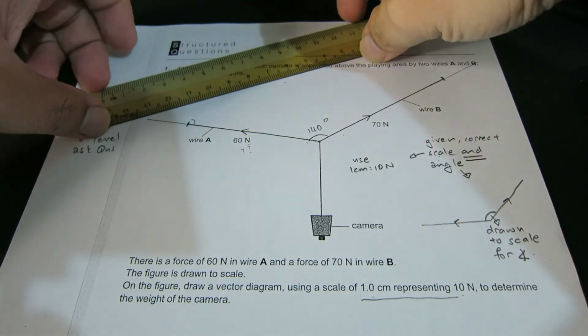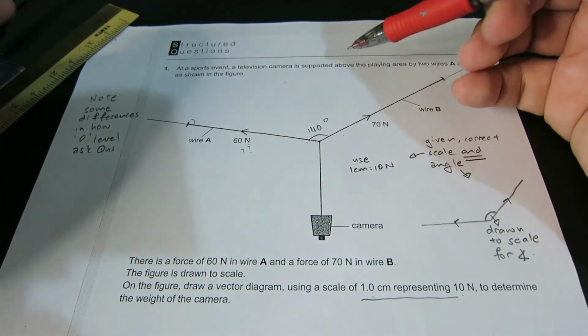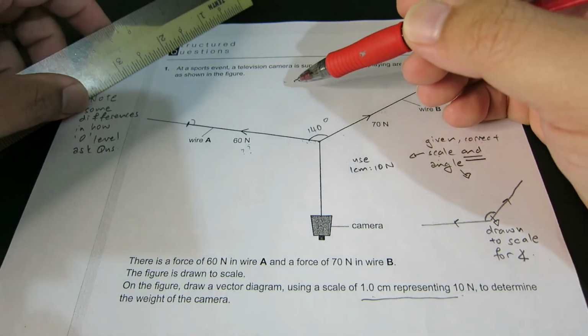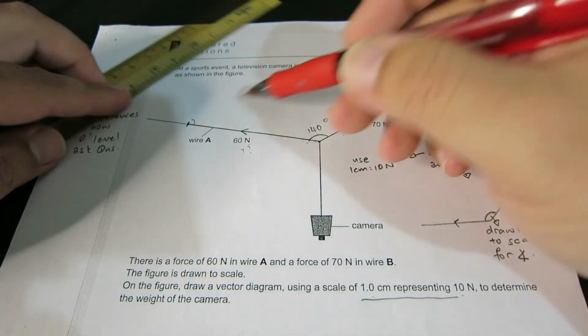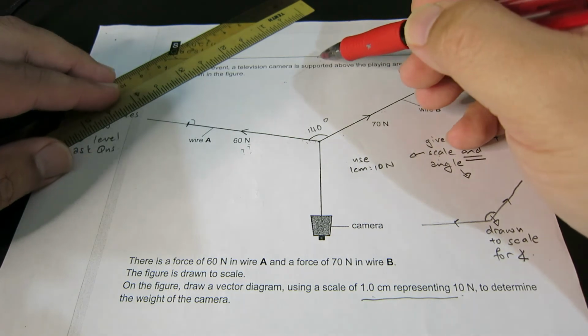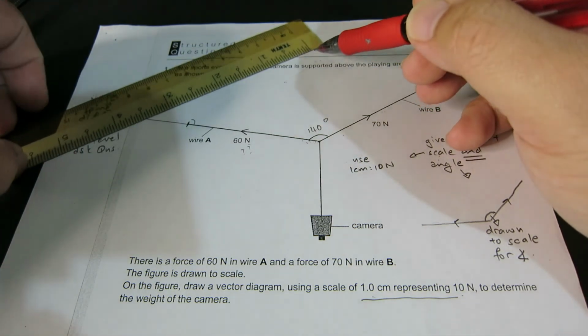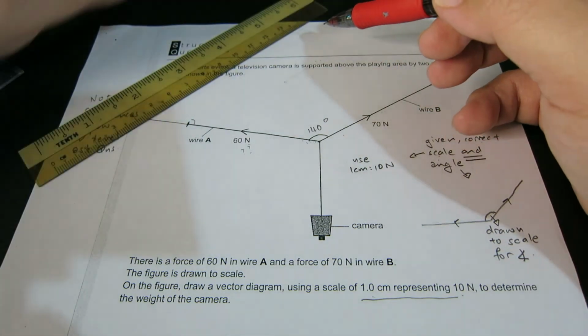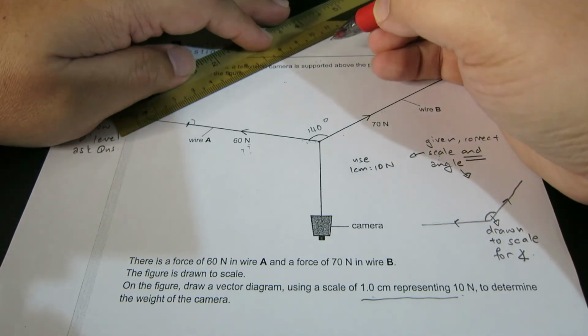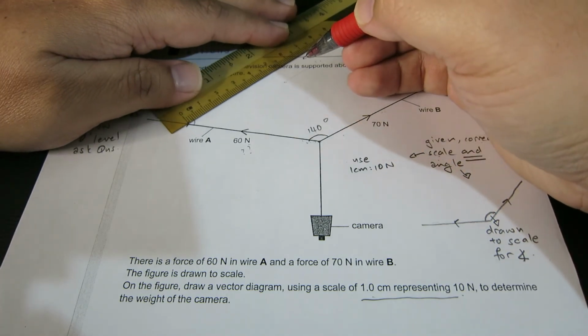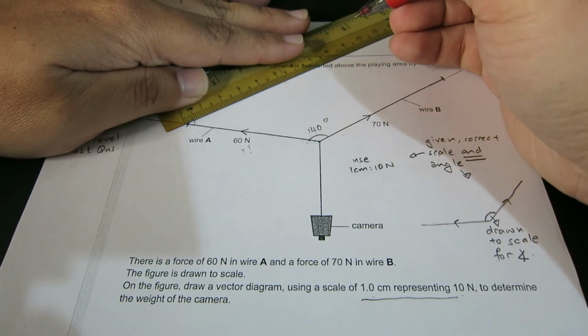Now, in the O levels, they will give you the question properly. And I think in this case, the printing squeezed the answer, so my answer may look like it's cutting into the question. But if your answer cuts into the question during O level, please make sure you redo, because then that's actually wrong. So 7 cm long.